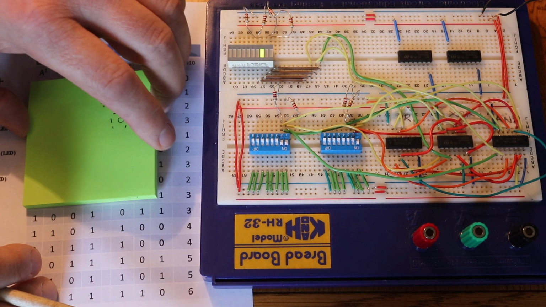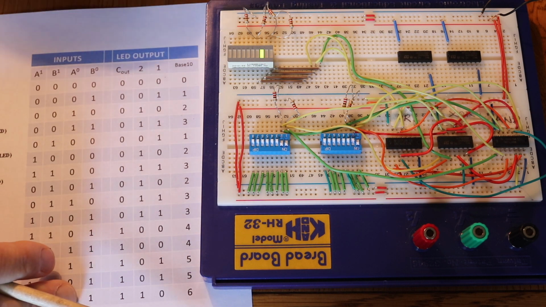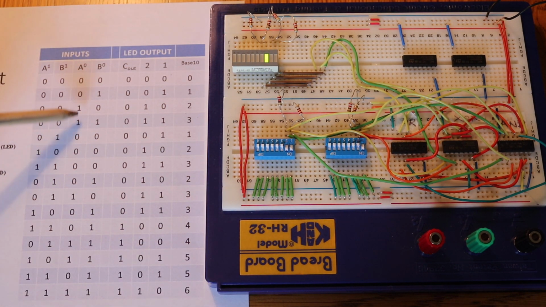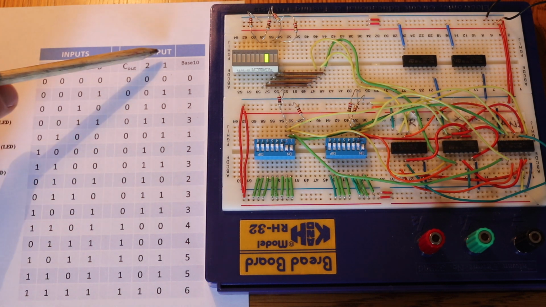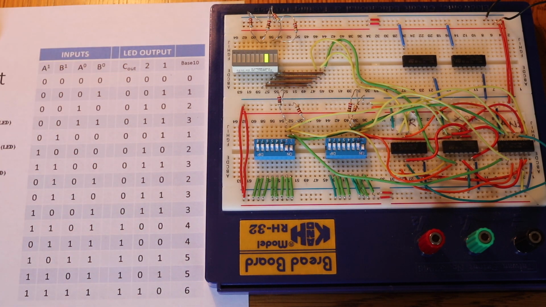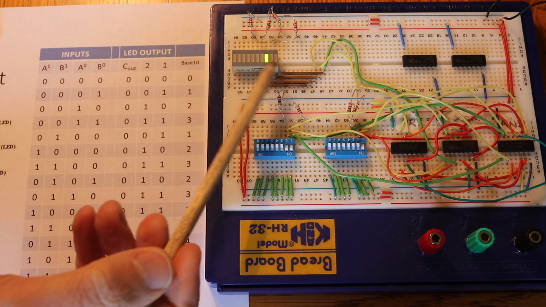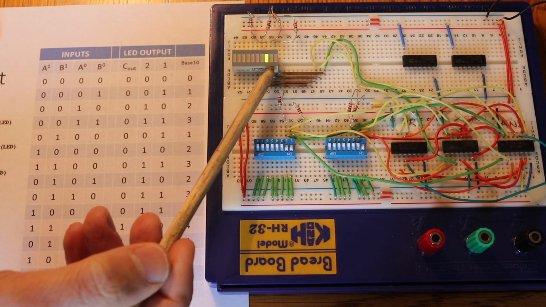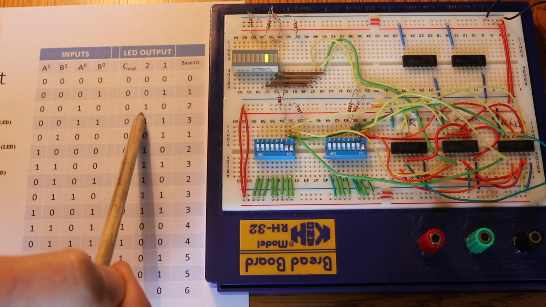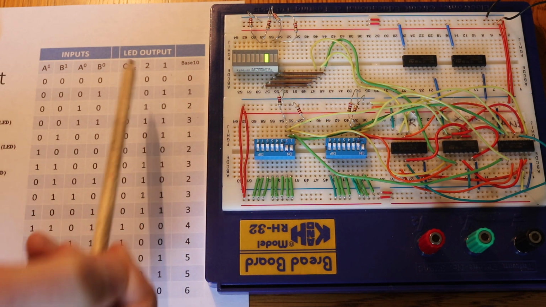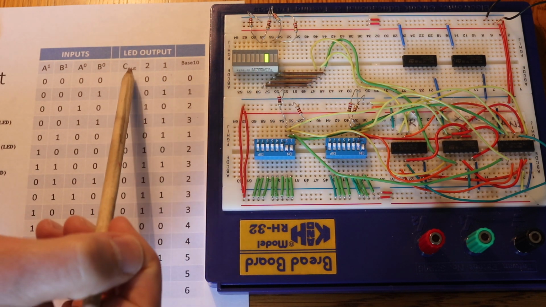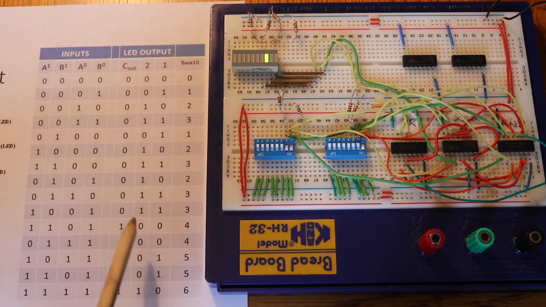So we can do any number of these equations here. We've got your inputs down here and we've got the actual LED outputs here. And I've done it the right way round, so you can see that this one corresponds to this row here. This output corresponds to this row here. So that's the 1s and the powers of 2. And the carry bit, which is on at the moment, is this one here.